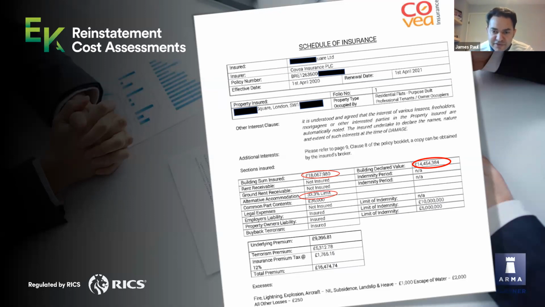So here you can see, of course, they've slotted in an alternative accommodation cost of 33% of the limit of the building's declared value. So that caps their exposure a little bit. And in total, this has resulted in these people paying about £16,500 for their premium that year. Now, the underlying premium, if you look a couple of cells above, is actually only about £9,000.